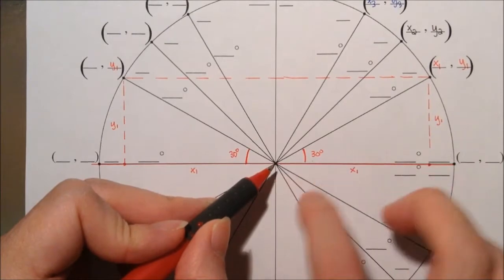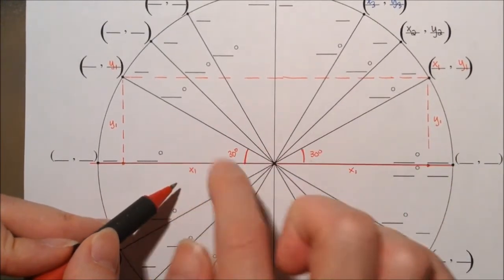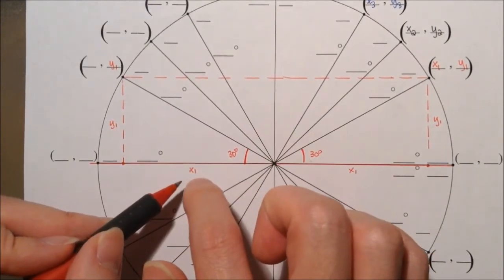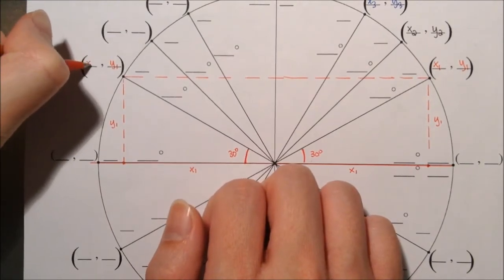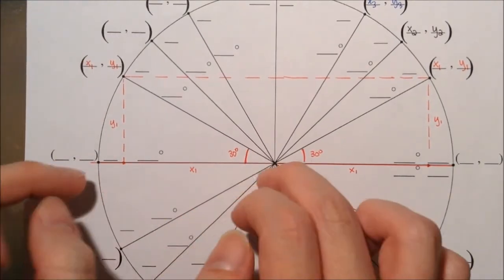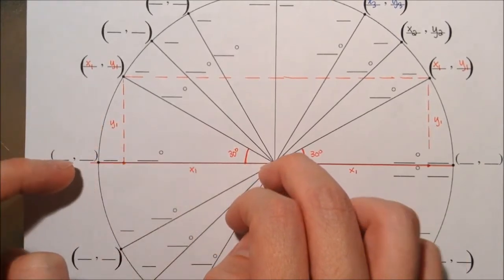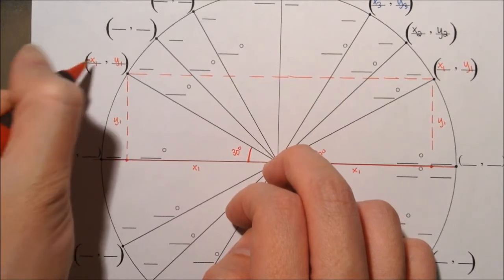On the right side of the center, the x values are positive. Now over here, we established that the x1 distance is the same. So therefore, we can also say that this is x1. But we have to keep in mind, since this is the left side of the center, all my x values are negative. So this right here is negative x1.